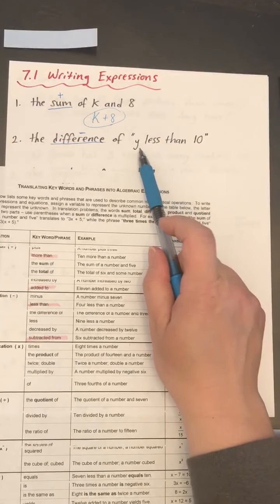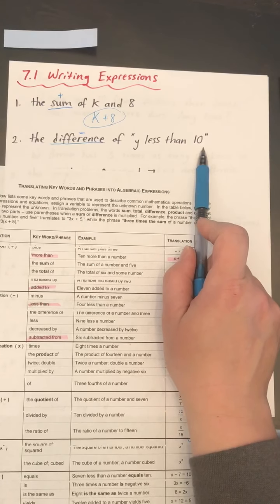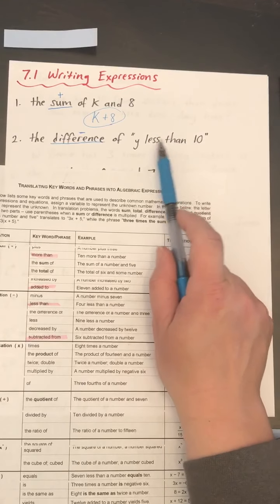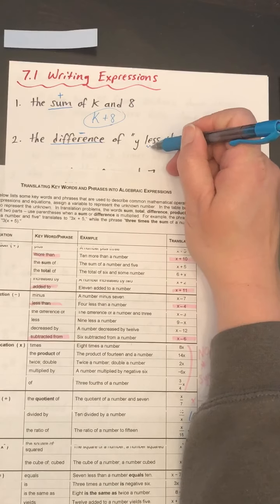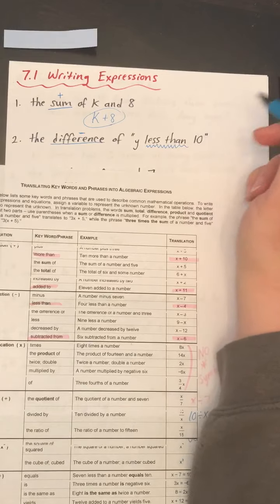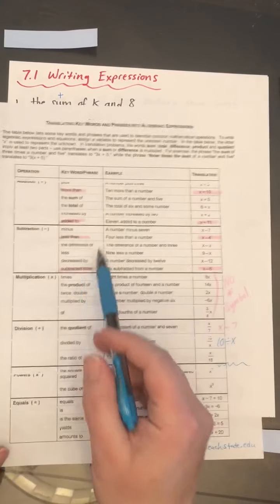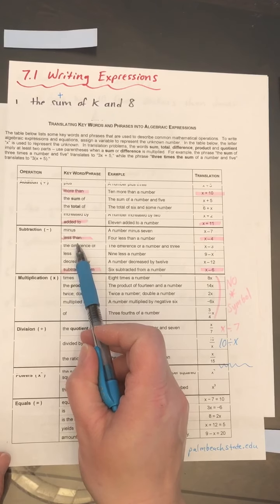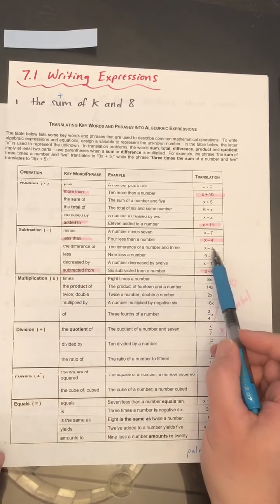But then it goes on to say y less than 10. Oh, that's another way of saying subtraction. But here they use the words less than. And I'm going to underline them in a dangerous sort of underline. I'm telling you to be careful. I recognize right here that I highlighted for you, less than is an example of backwards words.